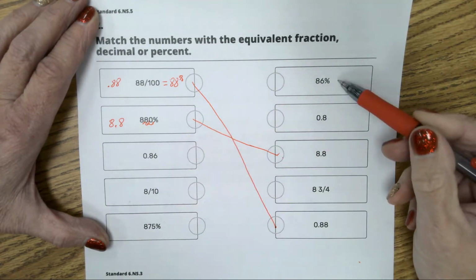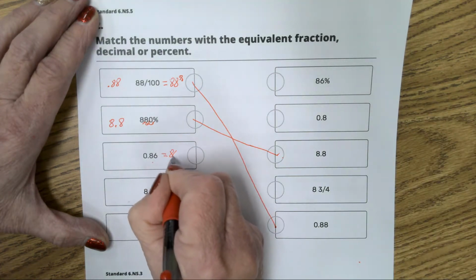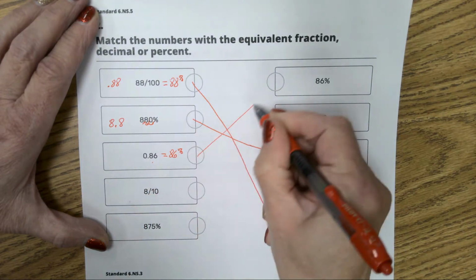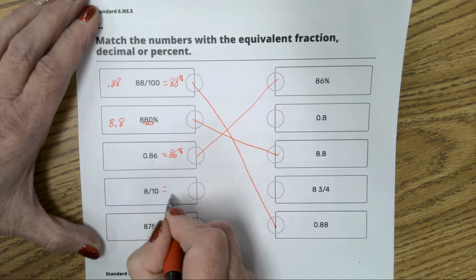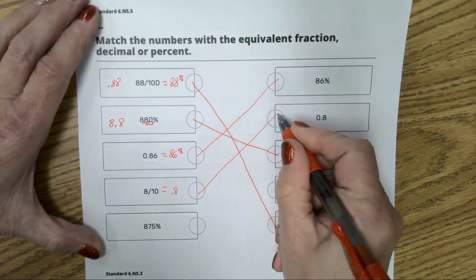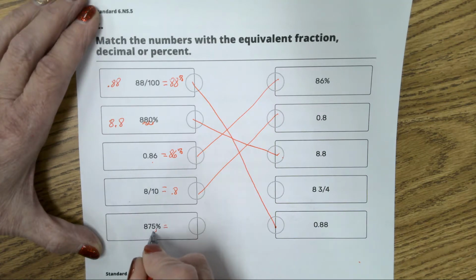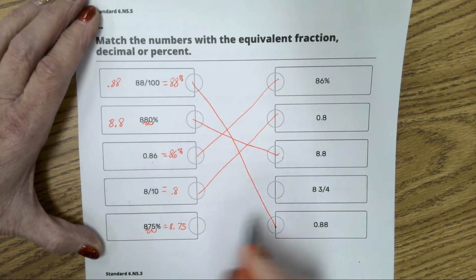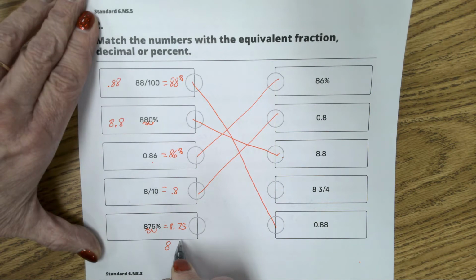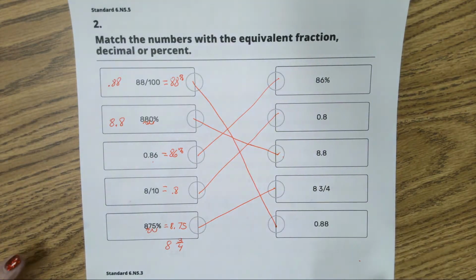Now I have a percent, a decimal, and a fraction. 86 hundredths, that will equal 86%. 8 tenths, well, there it is. 8 tenths as a decimal is 8 tenths. 875% as a decimal, 8.75, and as a fraction, that'll be 8 3/4. So I will draw it to that spot there. Be very careful when you do these problems.